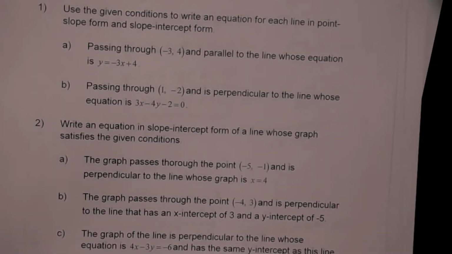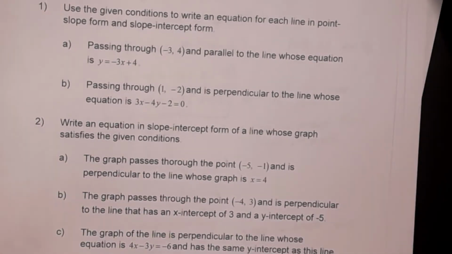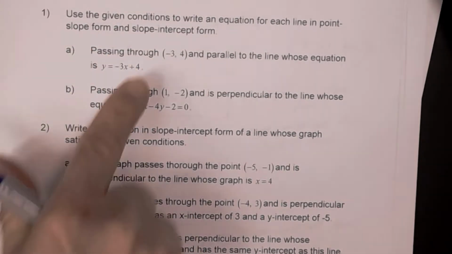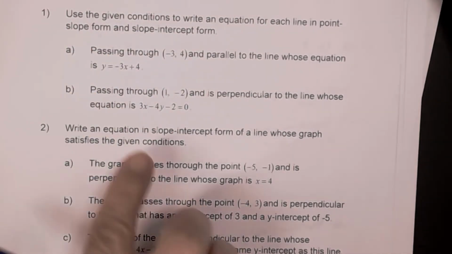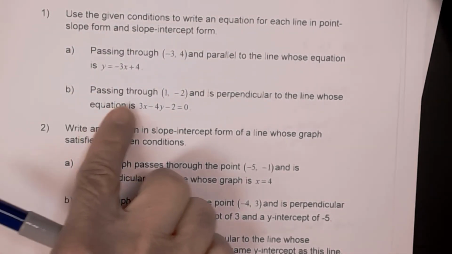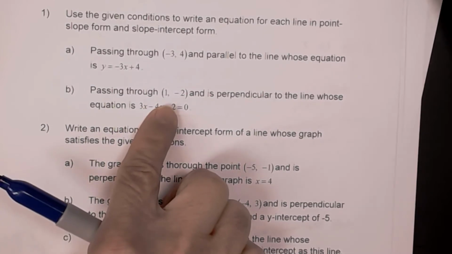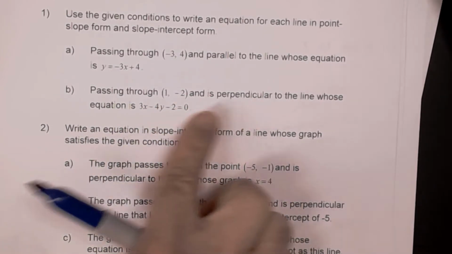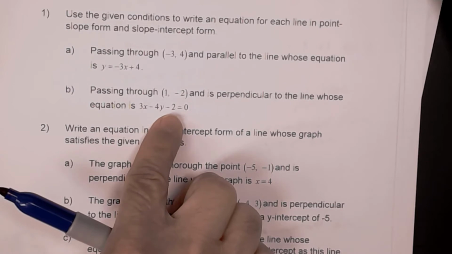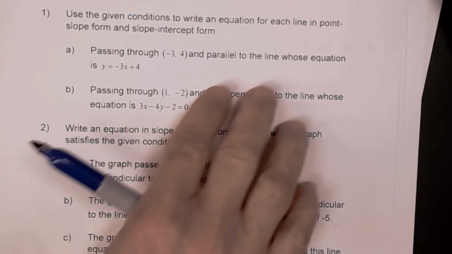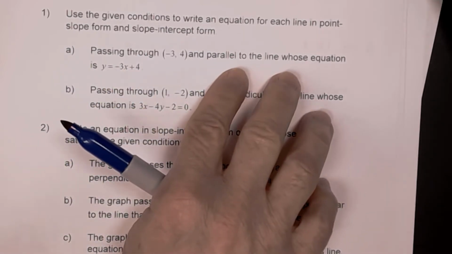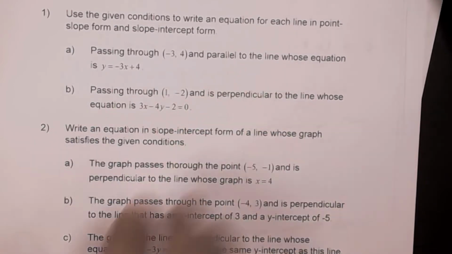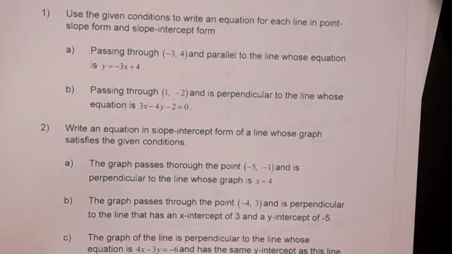Now let's look at number 2. So number 2 says, same thing, you want to write the equation of the line with this condition. So it passes through this point now, and is perpendicular to this line. All right, so different problem, but the first one dealt with parallel. The second one deals with perpendicular. All right. So the idea is the same.